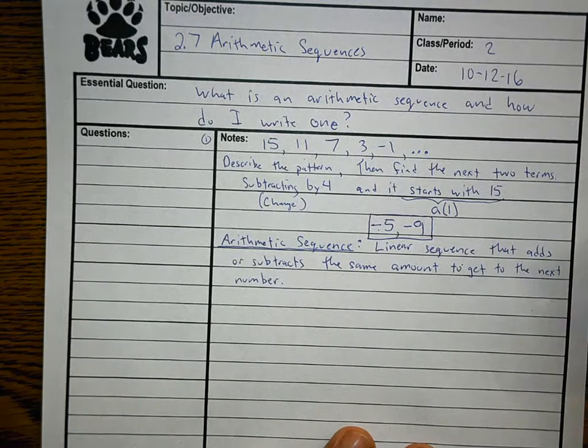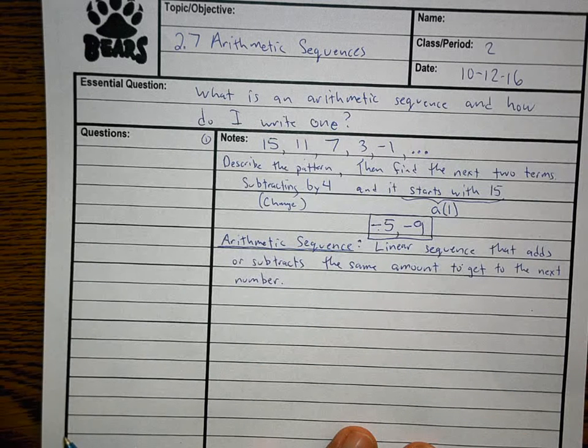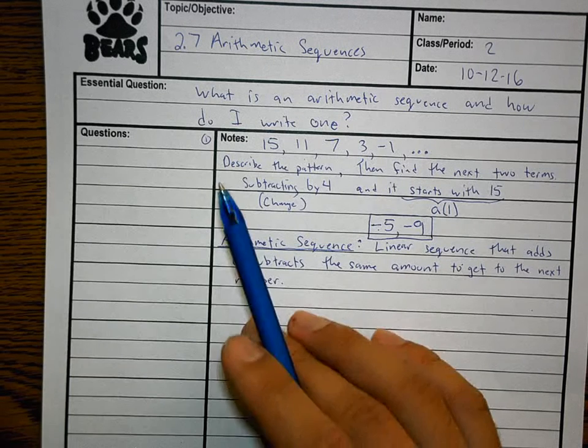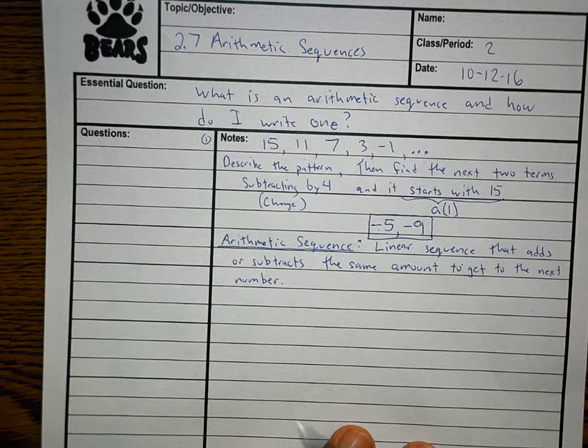It is arithmetic. If it multiplies by 4 and multiplies by 4, it is no longer arithmetic. It is something we will learn in a later unit called geometric. But if you add 4 and subtract 4 and add 4 and subtract 4, it is no longer arithmetic because you're adding and subtracting different amounts. It needs to add or subtract the same amount.